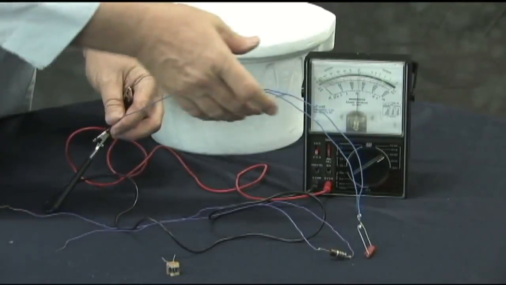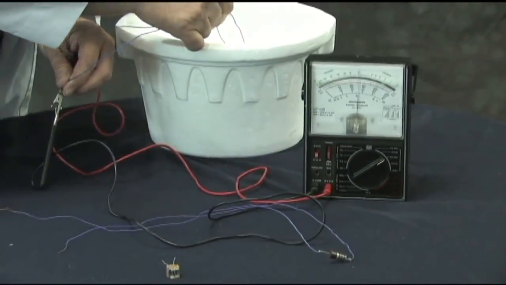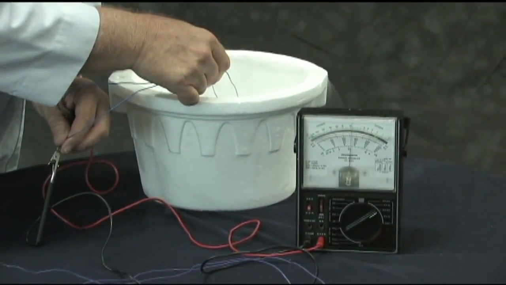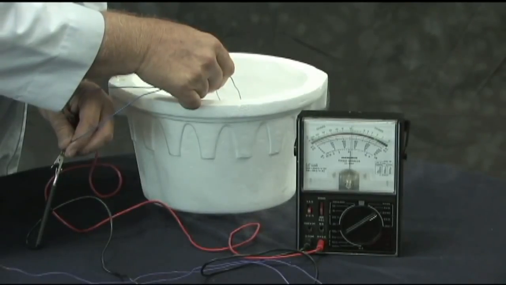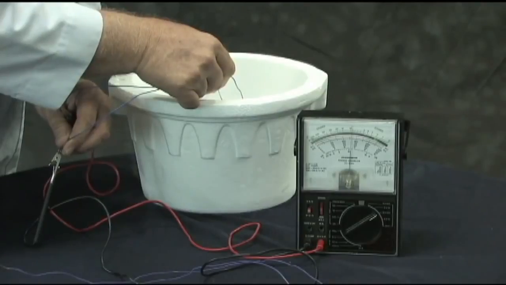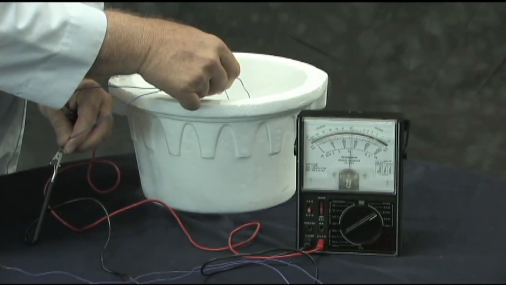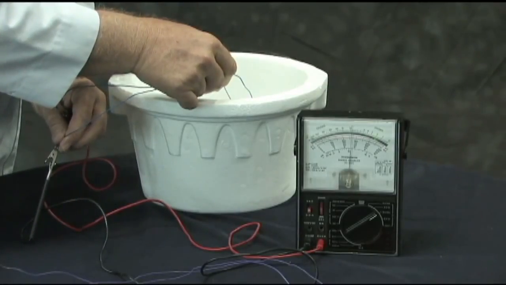Okay, let's start with the alloy resistor and let's see what happens as we lower its temperature to 77 Kelvin. Okay, as you can see, there is very little change in the resistance, and that's because the resistivity of the alloy is being controlled mainly by the scattering off impurities.